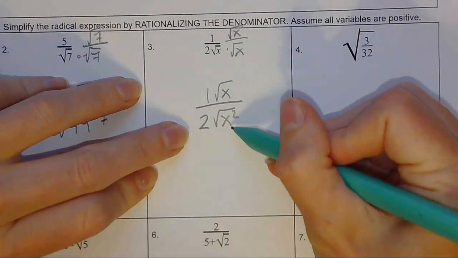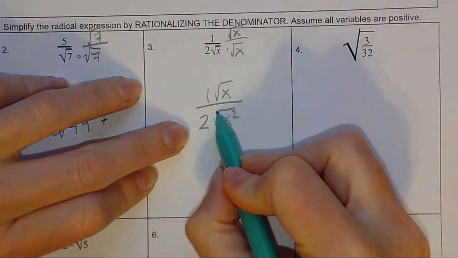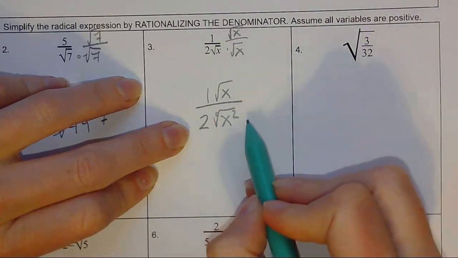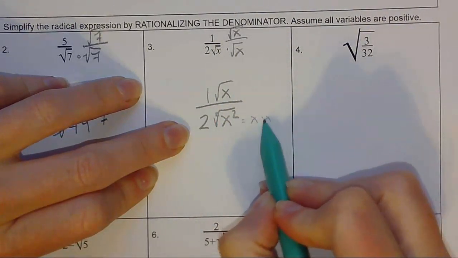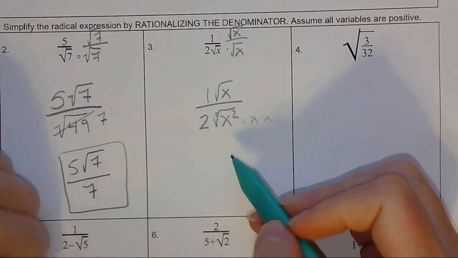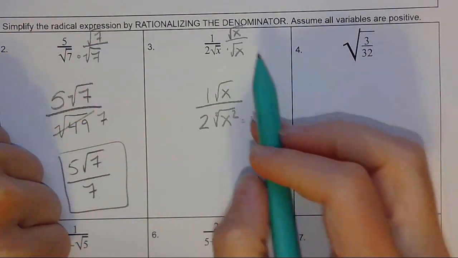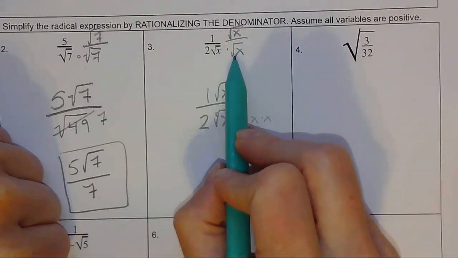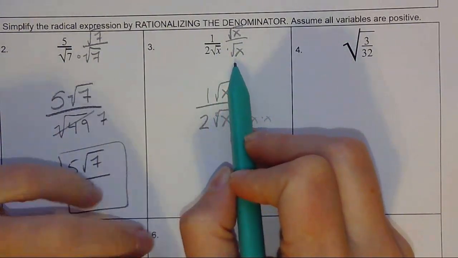All right, but what is the square root of x squared? Remember, I'm looking for groups of size 2. This is technically the same thing as saying x times x. The square root of x squared is just x because root x times root x is just the inside number. It's just x, and you're done.